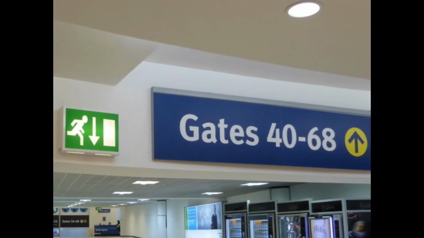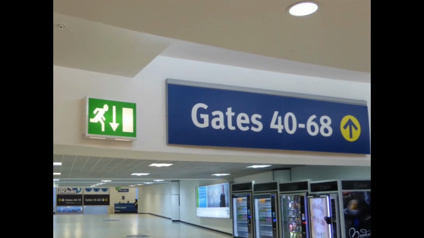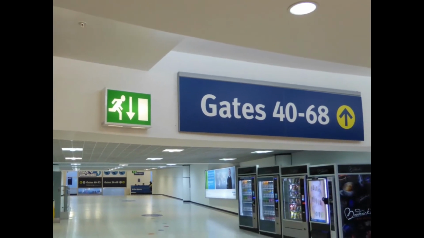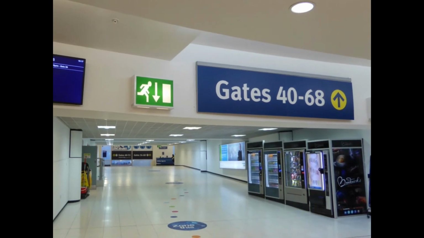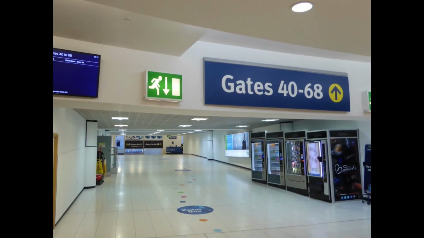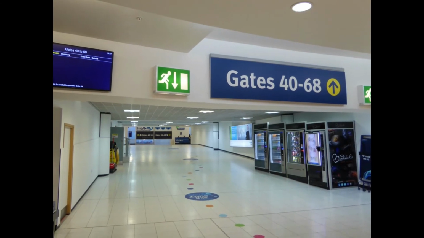As you can see on this picture that I'm putting on screen now, it's quite confusing that gates 40 to 68 have a sign pointing upwards because you have to go straight ahead, but then the emergency sign is pointing downwards. Actually, there's no downward decline, so this is really a conflict of arrows and one of the problems that I see with signage. Make sure also to have the arrow on the right side of the sign. If the arrow is pointing away from text, this is not going to be a problem because the arrow is going to be on the left side of the sign pointing to a location on the left, or it's going to be on the right side of the sign pointing to somewhere on the right.